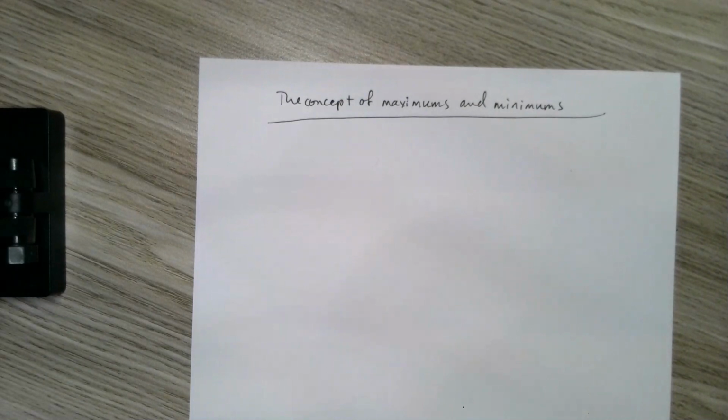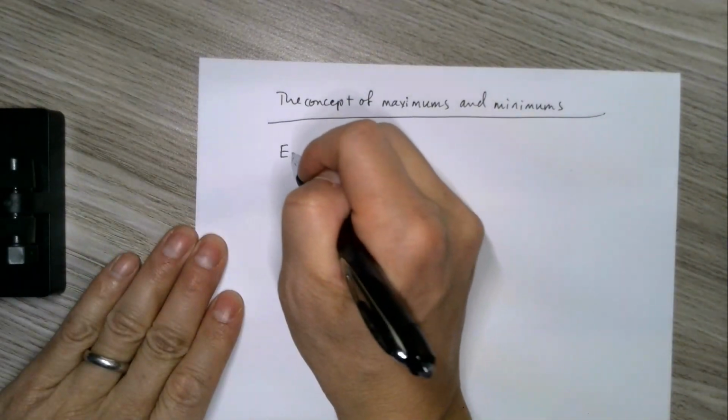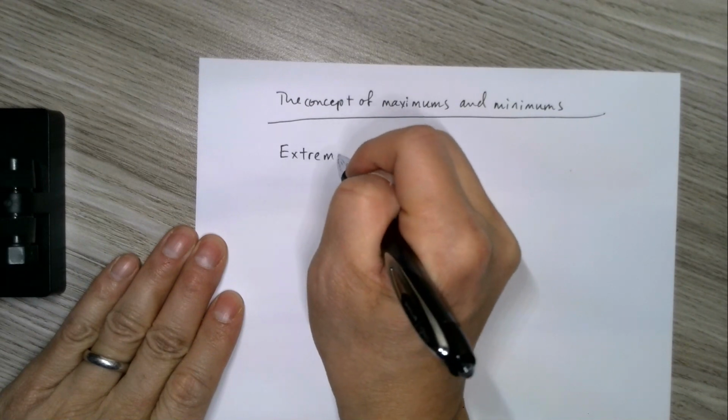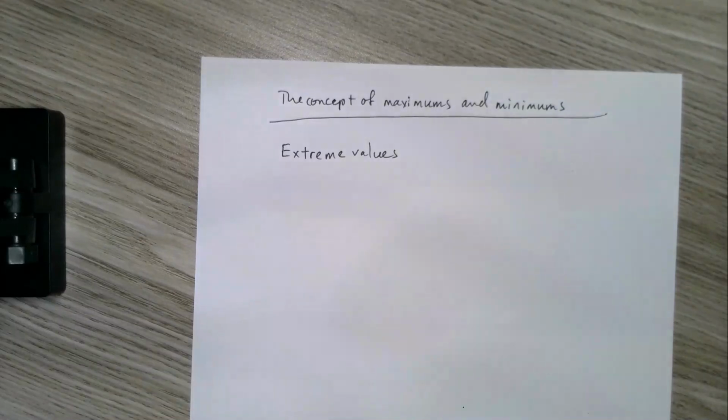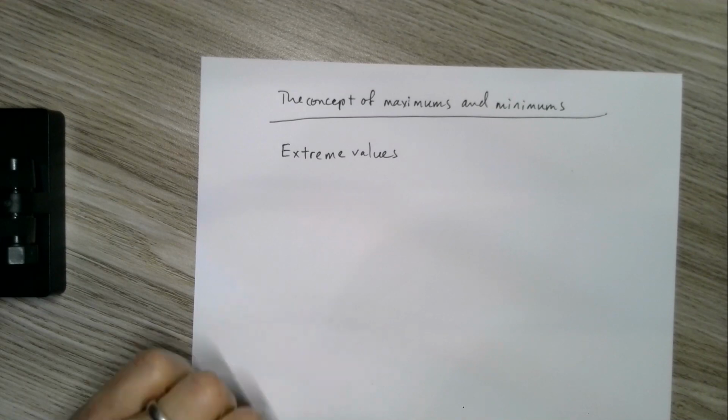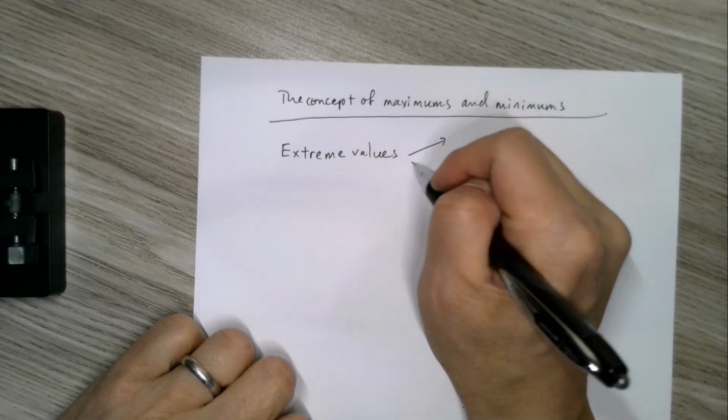So maximums and minimums fall under the umbrella term of extreme values, so I'm going to start with that vocabulary. Extreme values are simply the highest or lowest y values of a function.